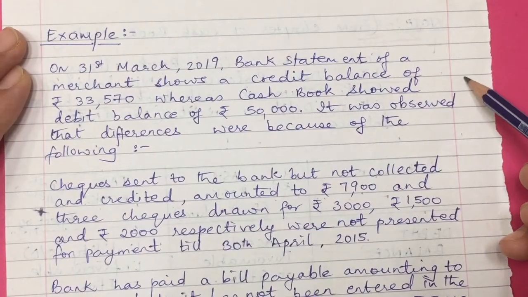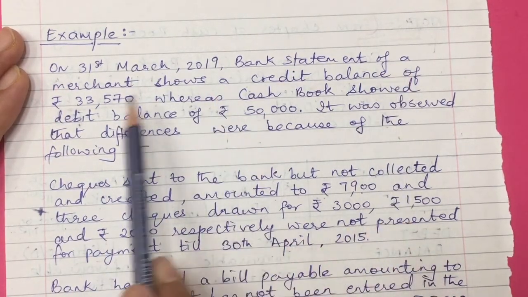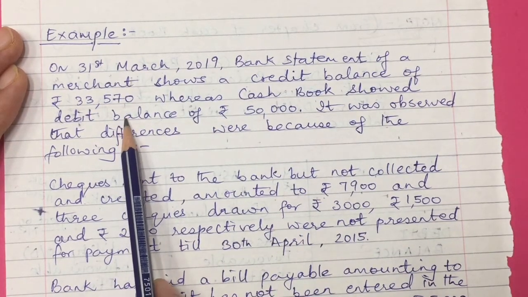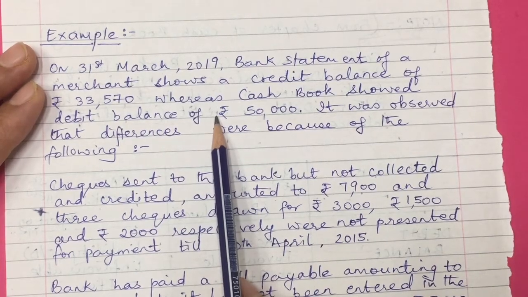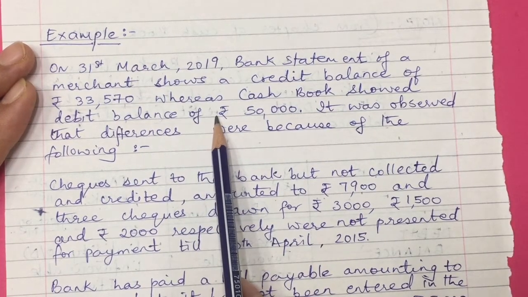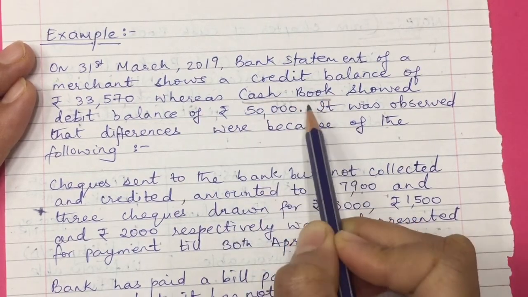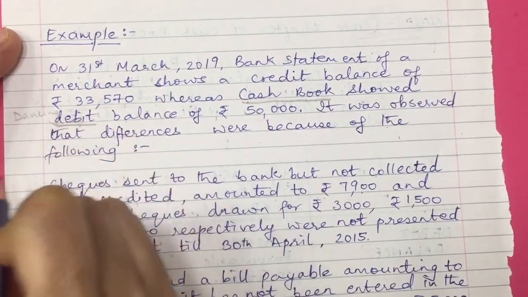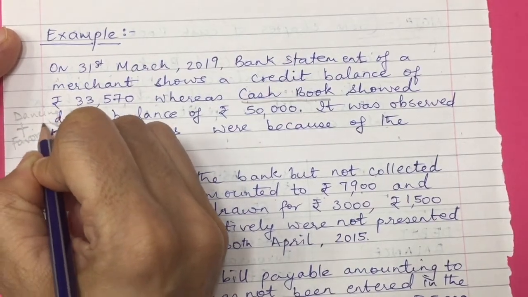I'll take one example. Now the example says on March 31st, 2019, the bank statement of a merchant showed a credit balance of rupees 33,570, whereas the cash book showed a debit balance of rupees 50,000. Okay. The first step is to decide what you want to take as a starting point. Suppose I take my cash book as a starting point. Okay. Cash book says debit balance, means this is dancing. That means it is under plus item. That means it is favorable.